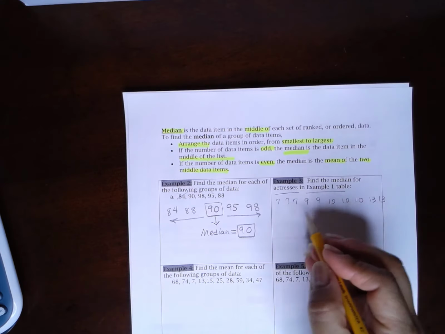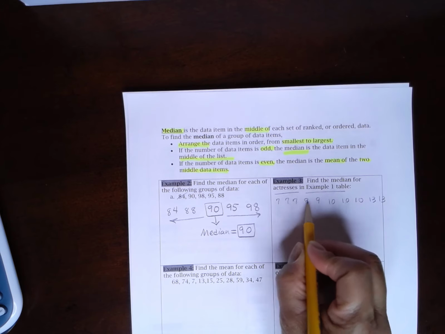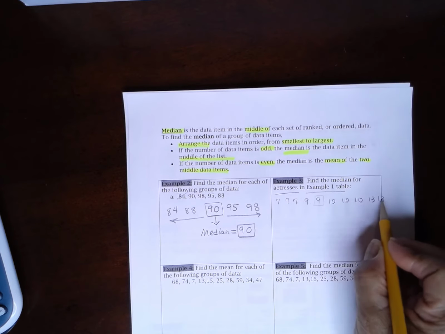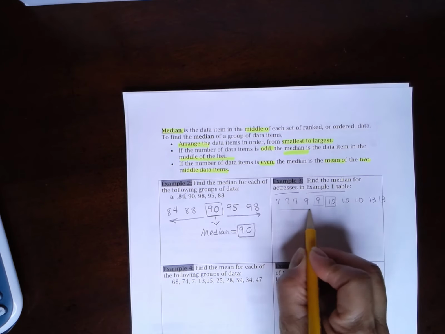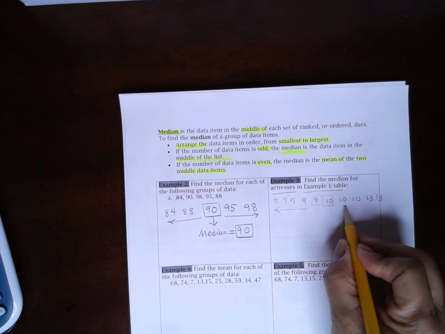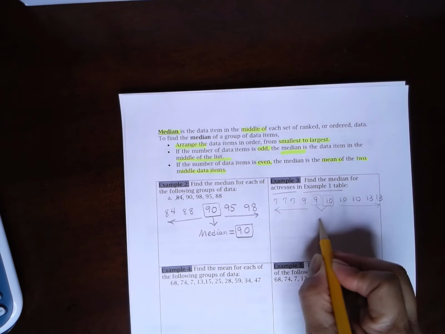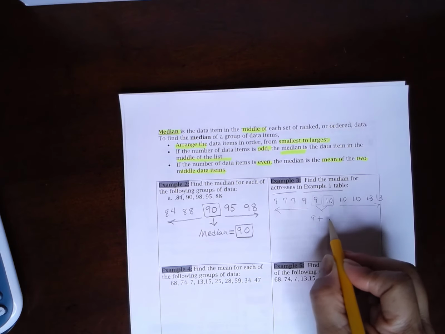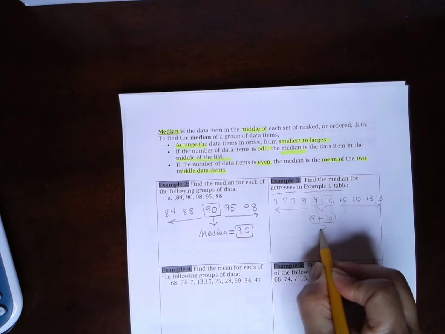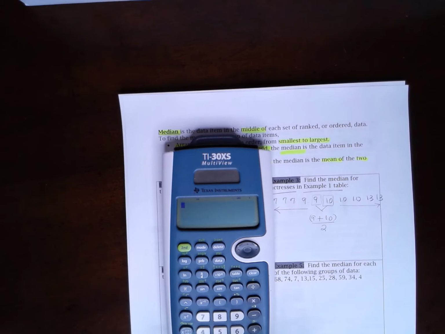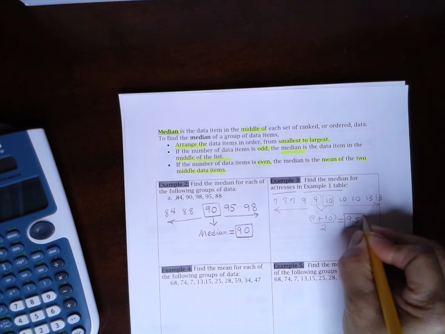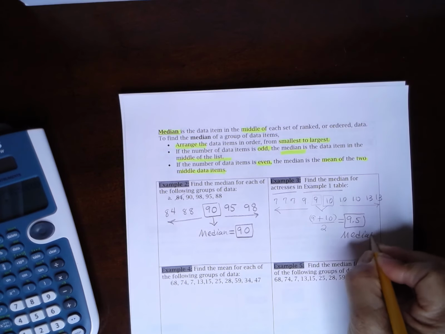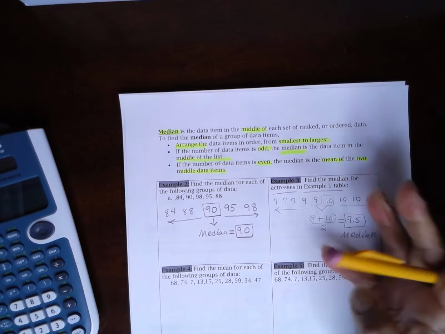So we have an even amount of data. You look at the one in the middle, 1, 2, 3, 4, 5. We have this one, 1, 2, 3, 4, 5. Notice that I start from the ends. So we have 4 values of the data below and 4 above. Since we have 2 here, all we have to do is add the 9 and the 10 divided by 2. 19 divided by 2 will give you 9.5. So 9.5 will be the value for the median when you have 2 values, when you have an even amount of data.